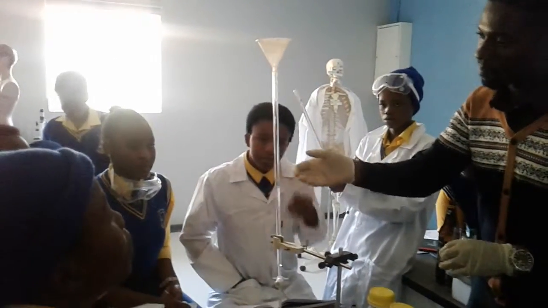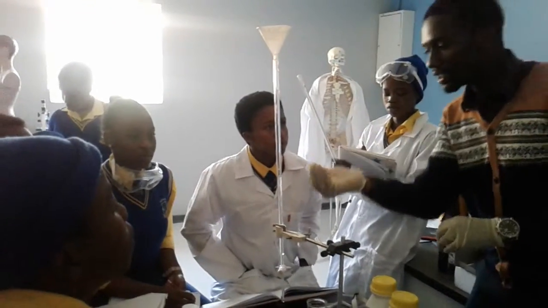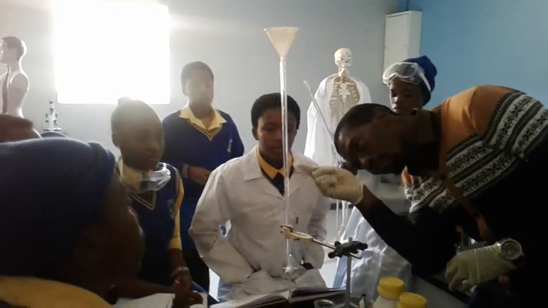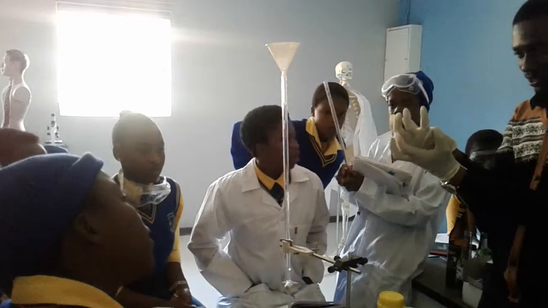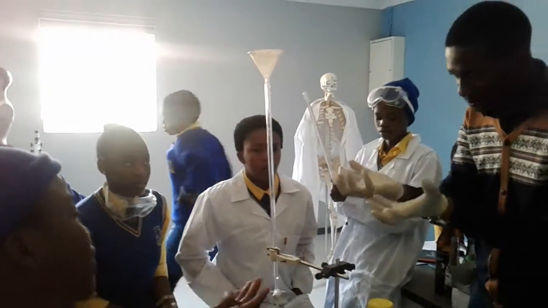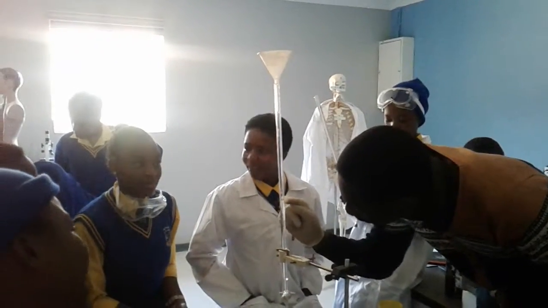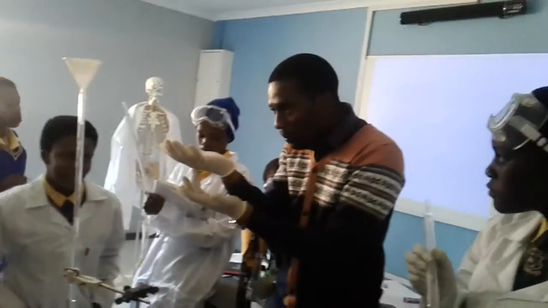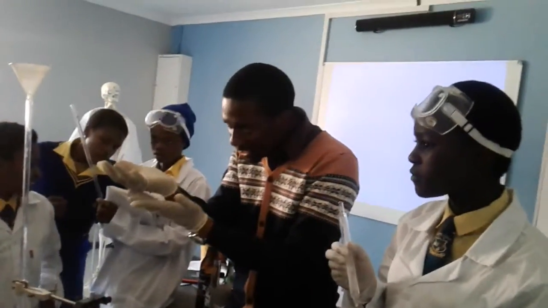Now, guys, is this a pipette or burette? With a burette, what you do, you measure it from the... Do you see the shape? The batch-like shape. So the bottom part. That bottom part, you measure from there.